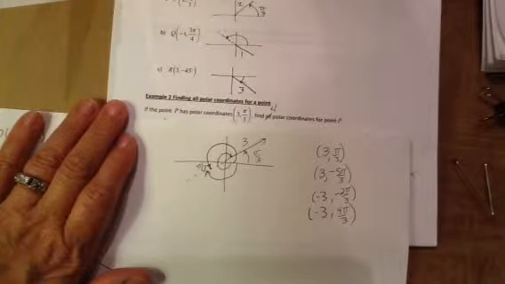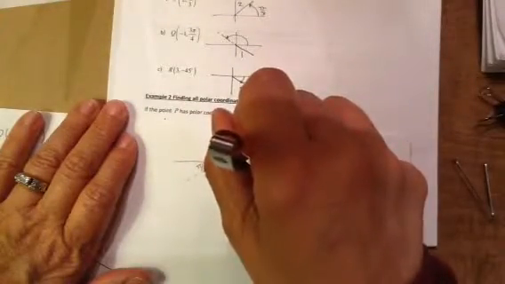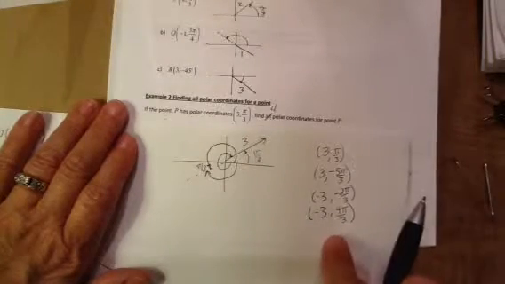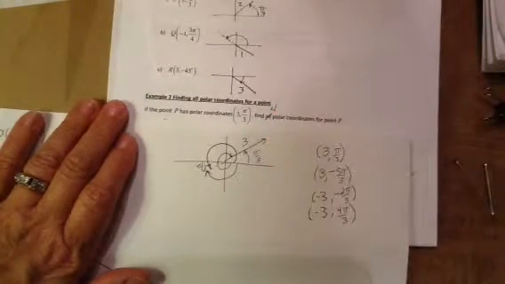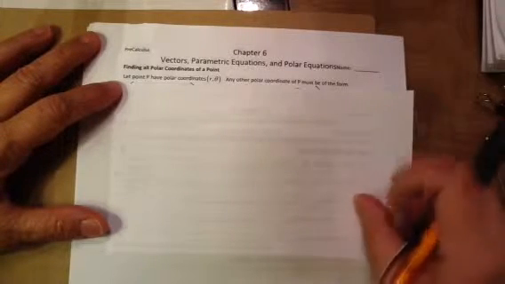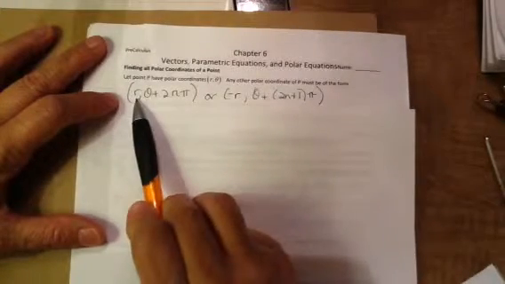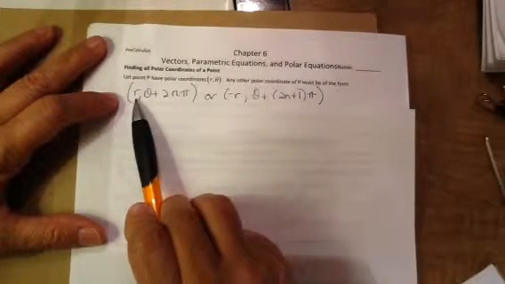Now keep in mind, there are an infinite number. I could keep going round and round in a counterclockwise direction, or I can go round and round in the clockwise direction. But all I'm looking for right now is 4 polar coordinates. In the previous example, I only found 4 polar coordinates, but if I want to find any polar coordinate, this is the form that it has. This is the directed ray, the resultant, the distance, if you want to call it, the magnitude.